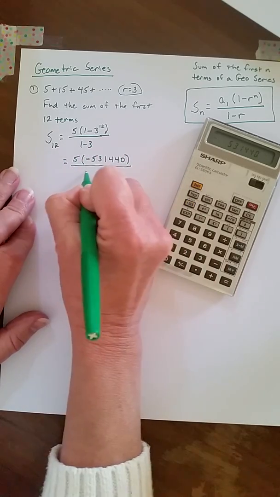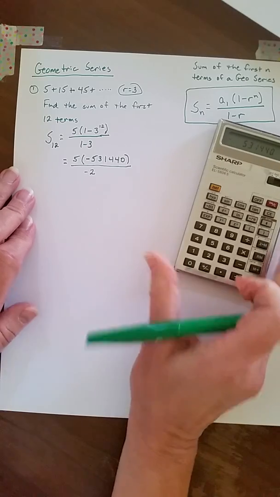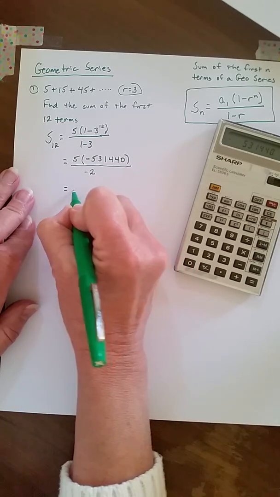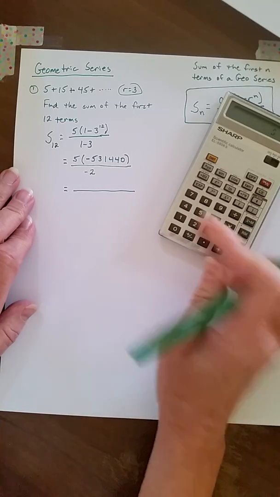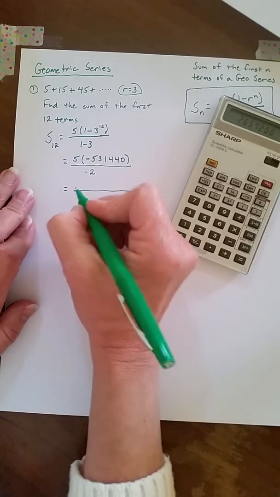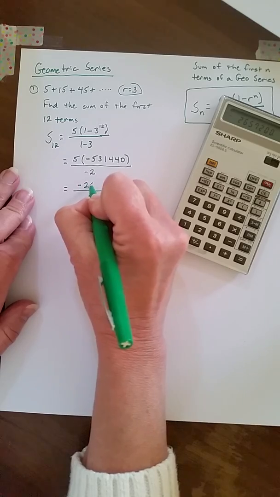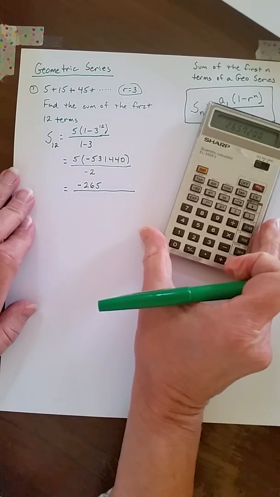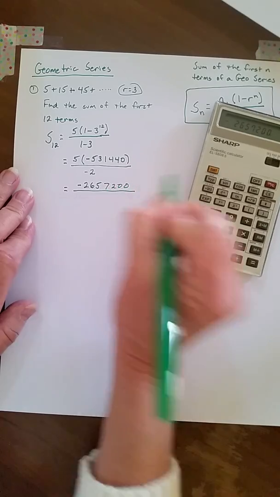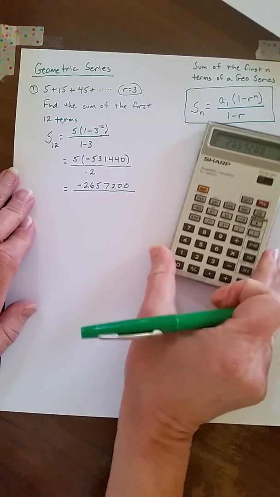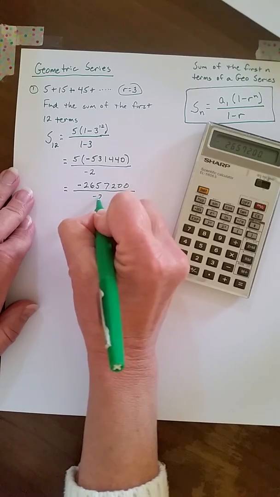Now 1 minus 3, we know that's negative 2. I would encourage you to do that in your head. Okay, now let's multiply 5 times that number. So times 5, and I get, wow, negative 2,657,200, all divided by negative 2.